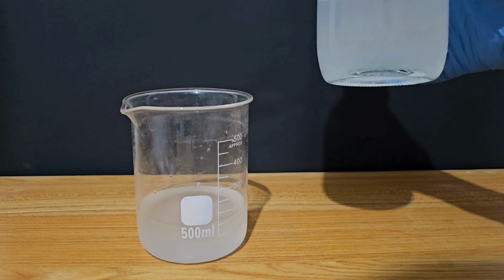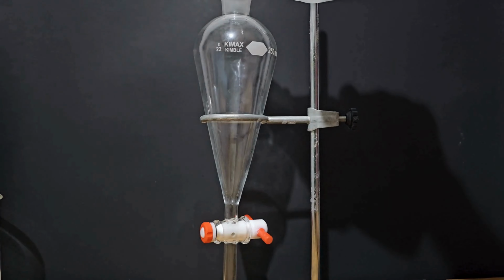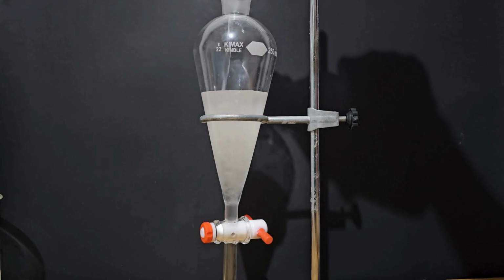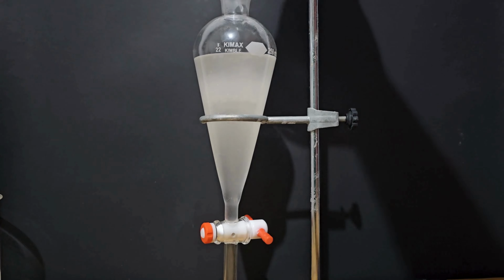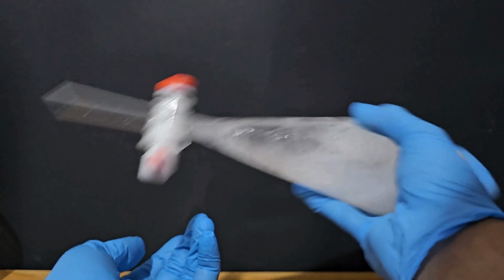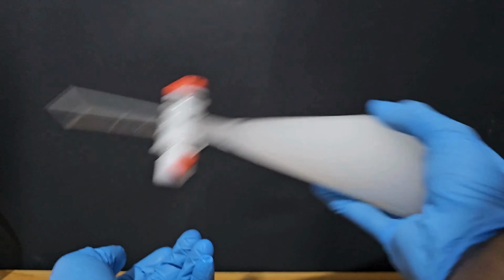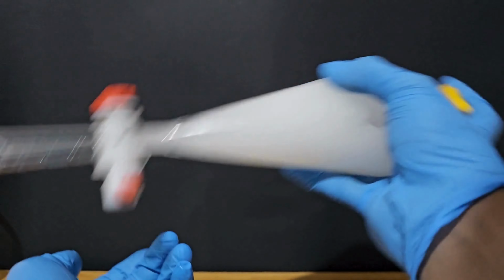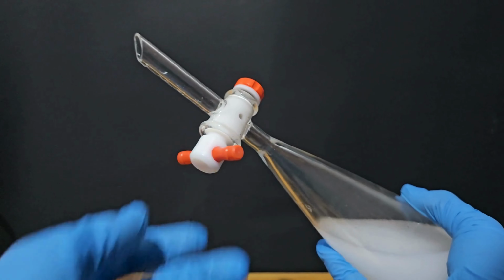I decanted most of the water layer and transferred everything into a separatory funnel. I separated the chloroform and in total made 2 washings with saturated sodium chloride solution and 1 with distilled water.